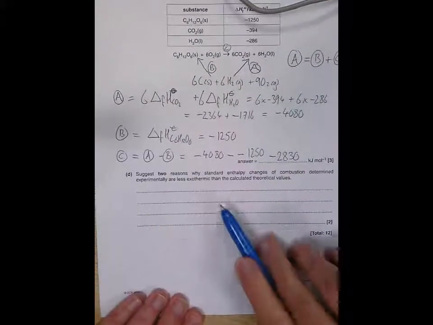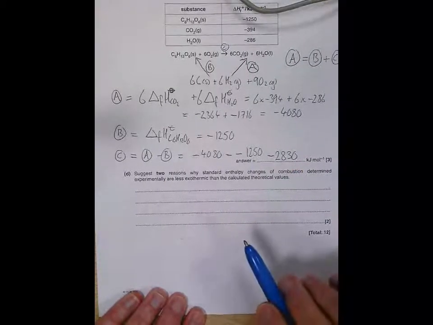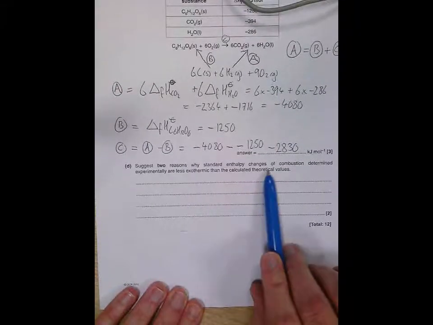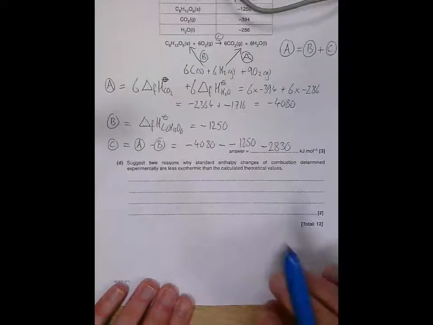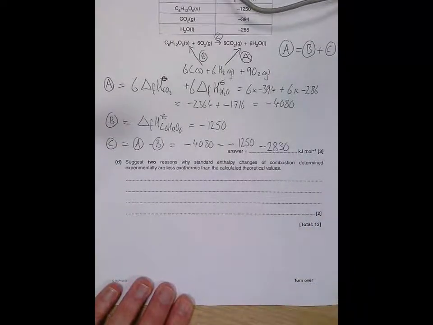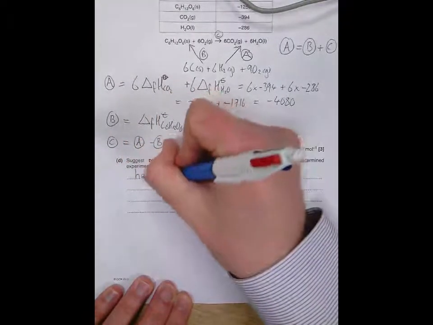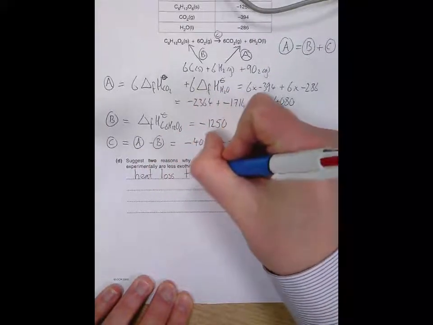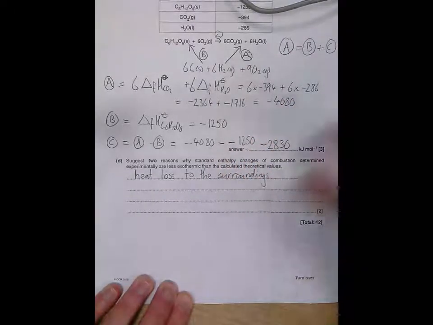Okay, now they change back to comparing these values to the experimental value. And it's two reasons why the experimentally determined ones are less exothermic than the calculated ones. This is experimentally by us as students and teachers in a school, as opposed to using the absolutely perfect equipment. And the one that you always want to go for is heat loss, but specifically to the surroundings. You must specify that the energy that's being released by your combustion is then being lost out to the surroundings. That's the crucial part. Heat loss itself wouldn't get the marks.